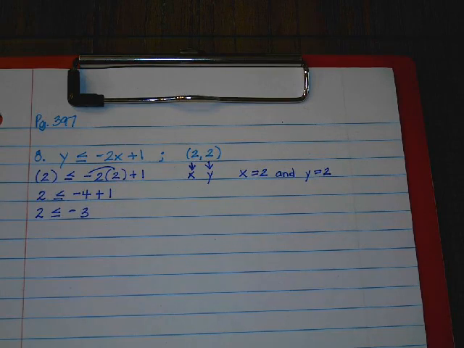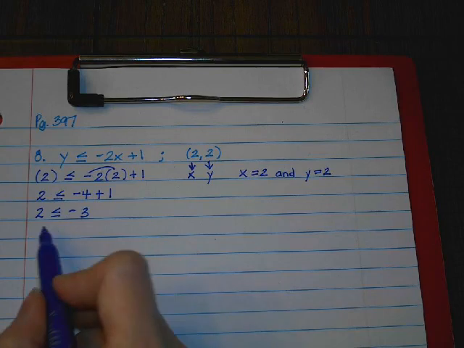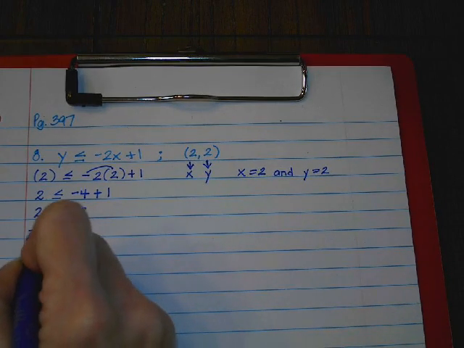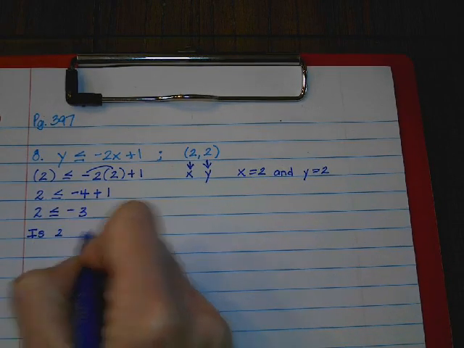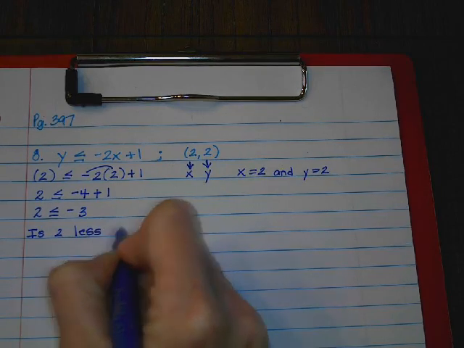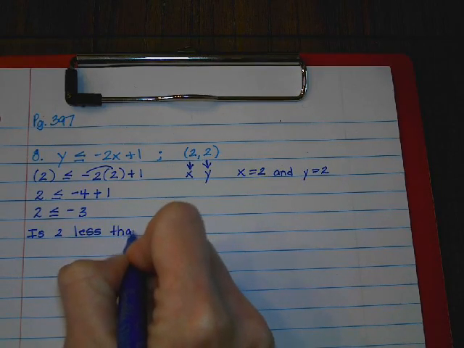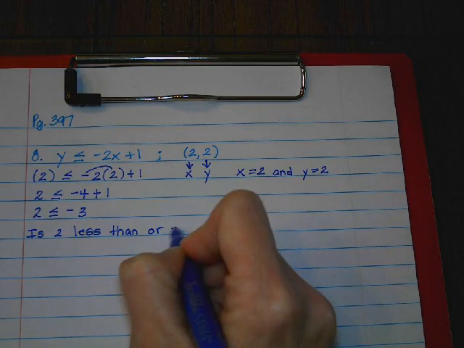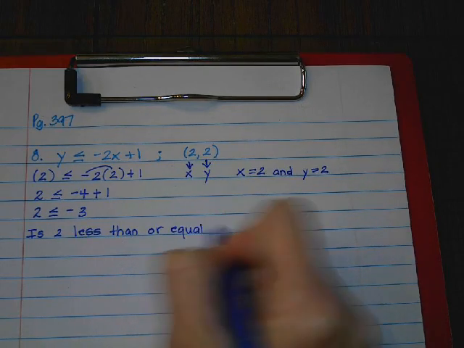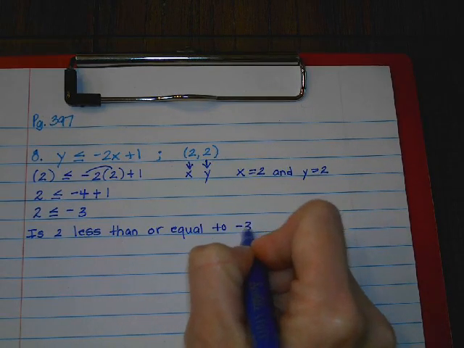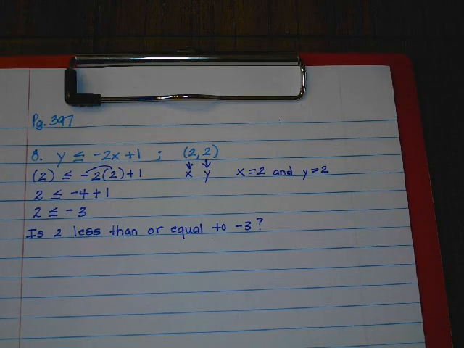So the question is asking us, is 2 less than or equal to negative 3? What do you think? Tell me what you think, Ethan.